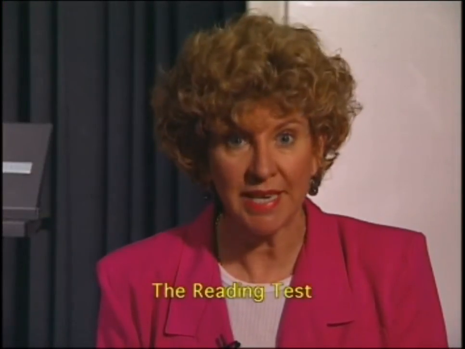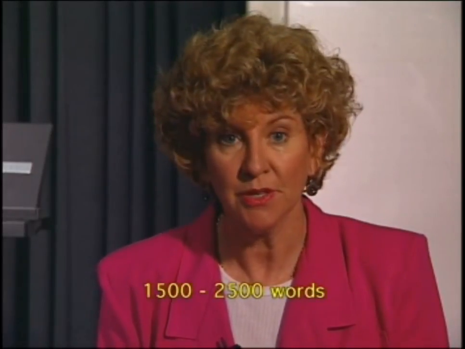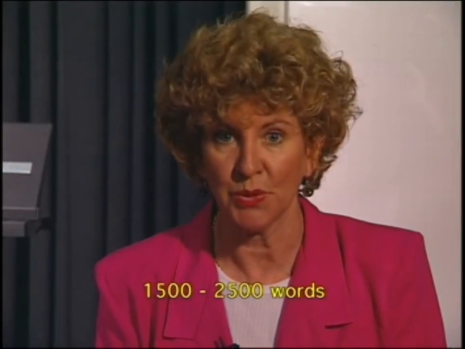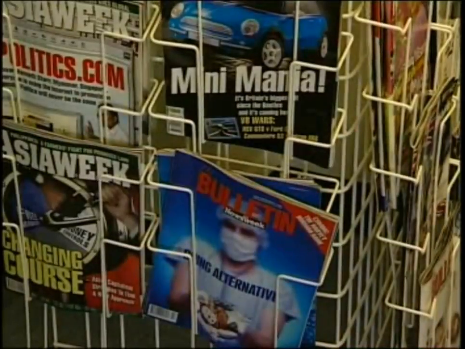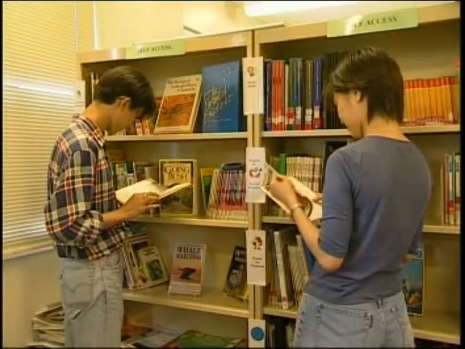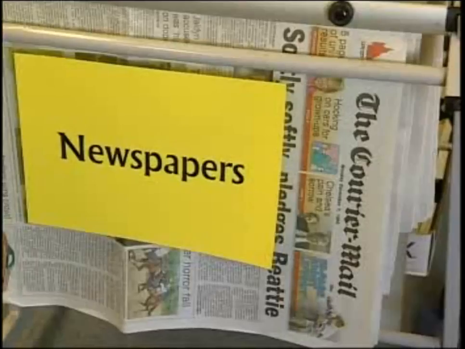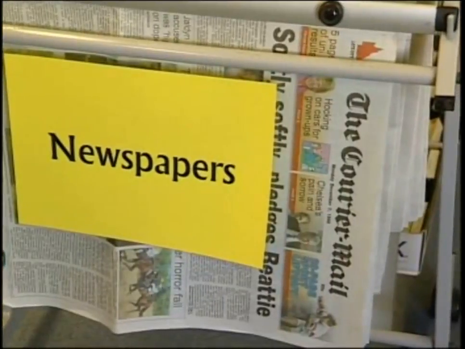The second subtest of the IELTS is the reading test. The reading subtest takes about 60 minutes. There are 3 reading passages totalling approximately 1,500 to 2,500 words. Texts for this test may have been taken from journals, books, or newspapers, and they deal with topics that are of general interest and are appropriate to students at academic institutions.